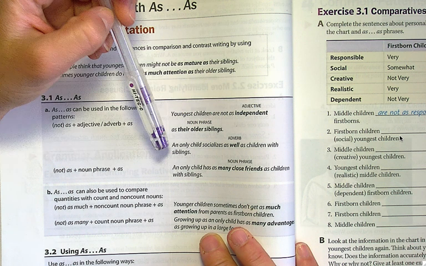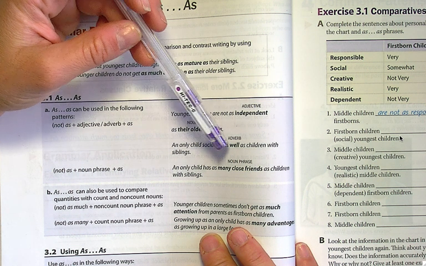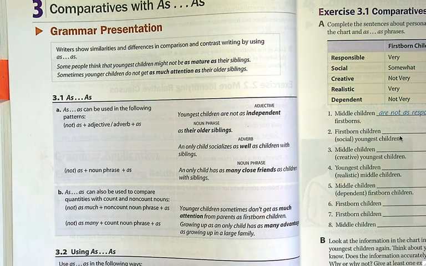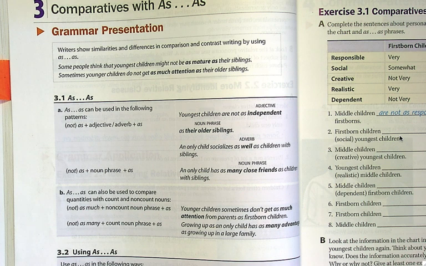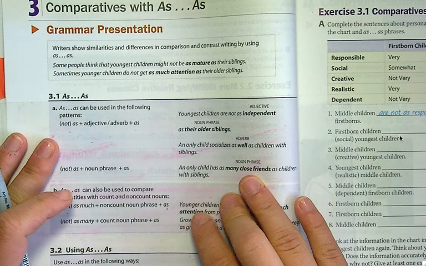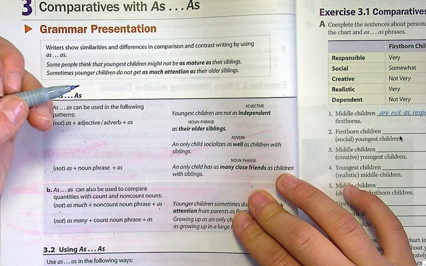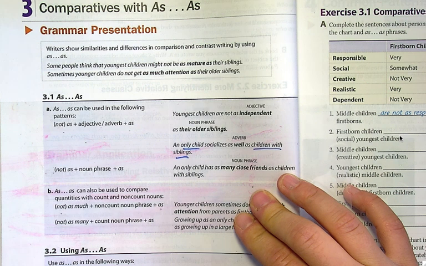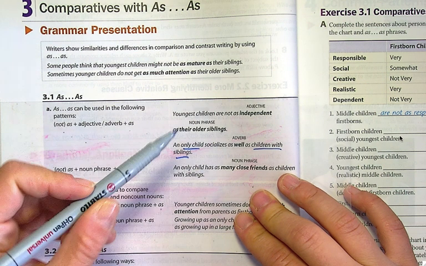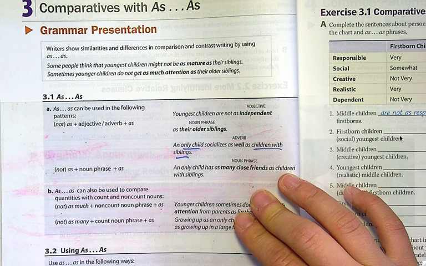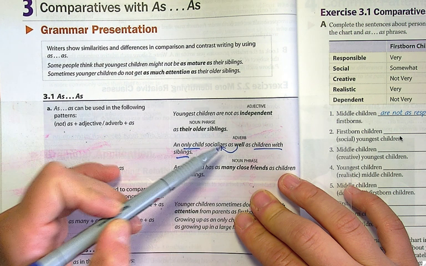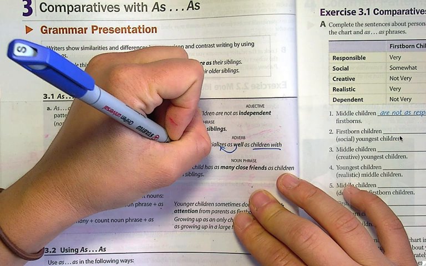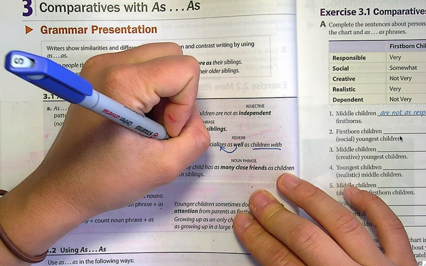If we look at example number 2, an only child socializes as well as children with siblings. And in this case, I'd like you to add something into your book. Right now, we are comparing only child with children with siblings. But this as well as is not about only child as well, because well is talking about the action. They socialize well. So actually, I'd like you to add right here the word do.